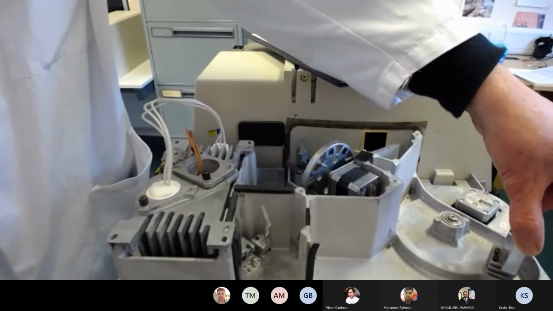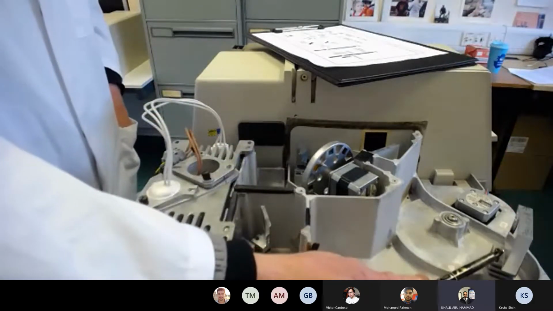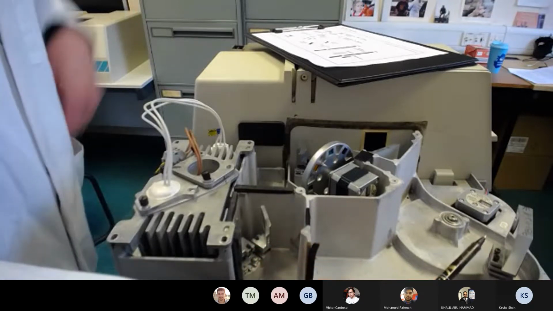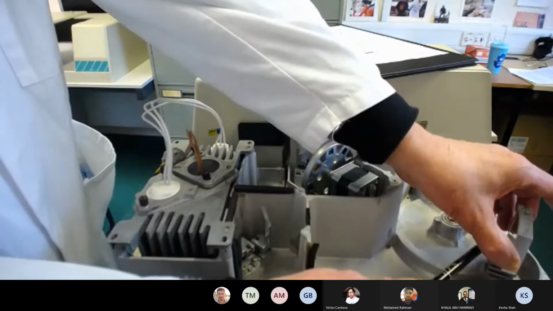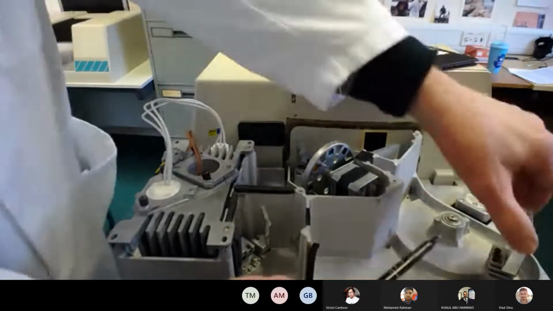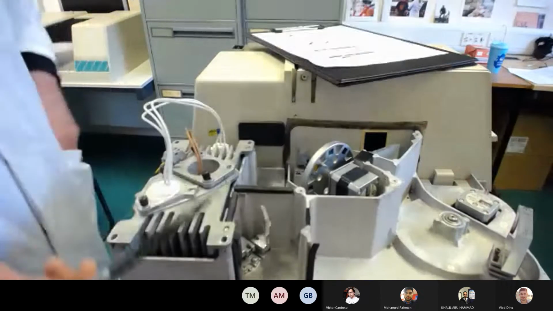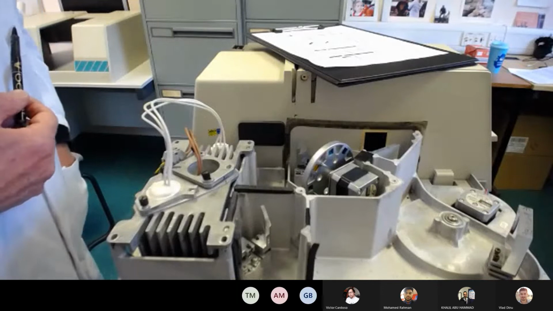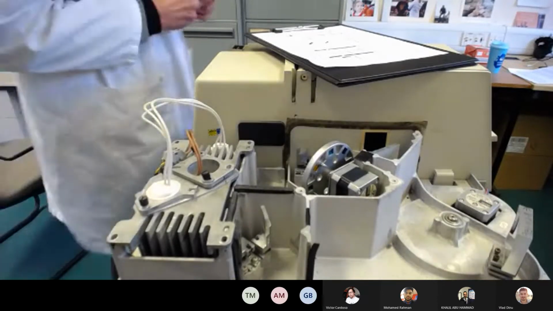Can you see what I'm pointing to now? Yes, you can. Right. So then, depending on the position, this basically helps to select the wavelength. The position of this is adjusted depending on what wavelength you have chosen, obviously working with the appropriate light source.